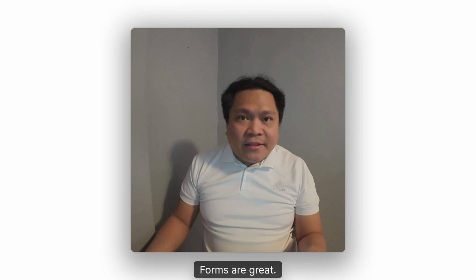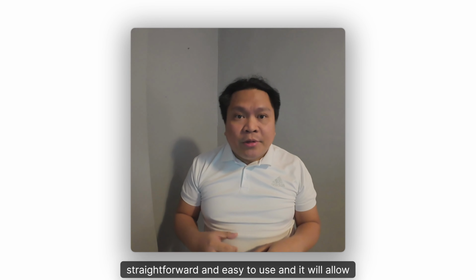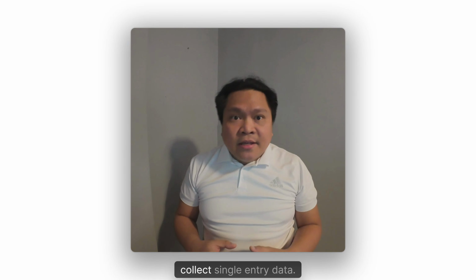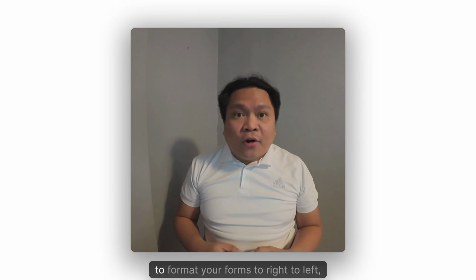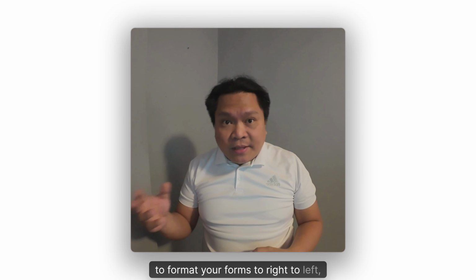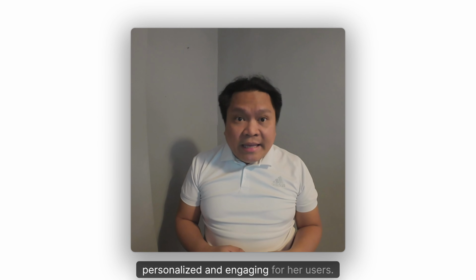Notion forms are great. It's built in, straightforward, and easy to use. And it will allow you to collect single entry data. However, NoteForms would take you further by allowing you to format your forms to right to left, which is really applicable to languages such as, for example, Arabic, Hebrew, or Persian, and a lot more. And this will make your form more personalized and engaging for your users.